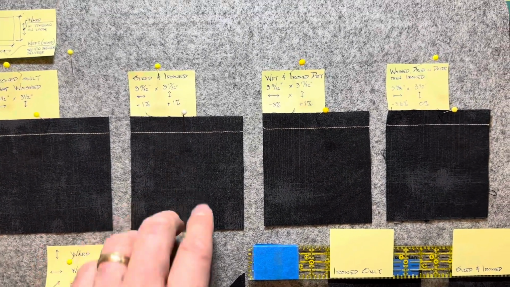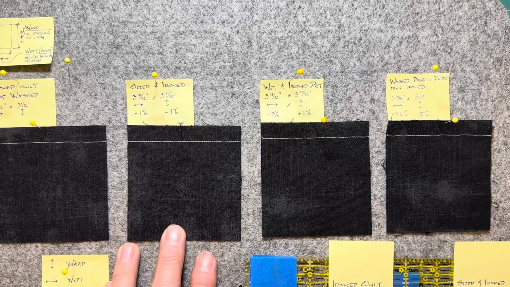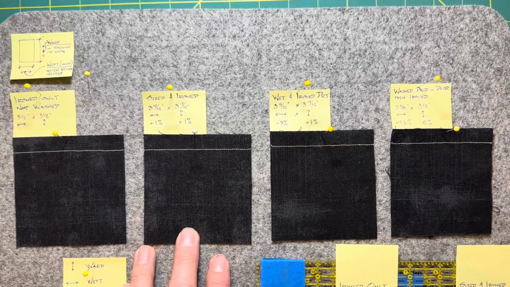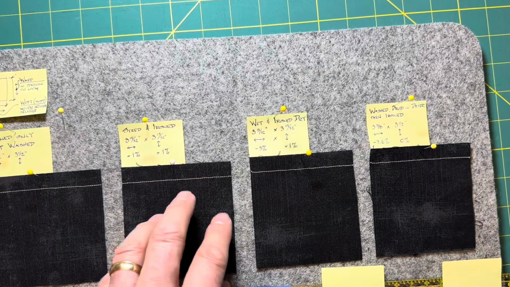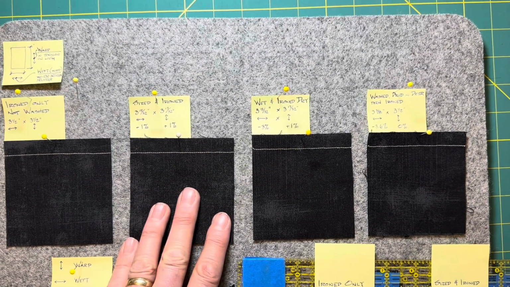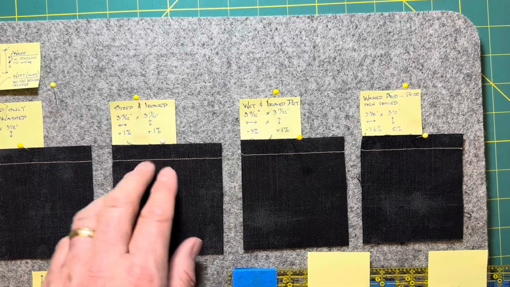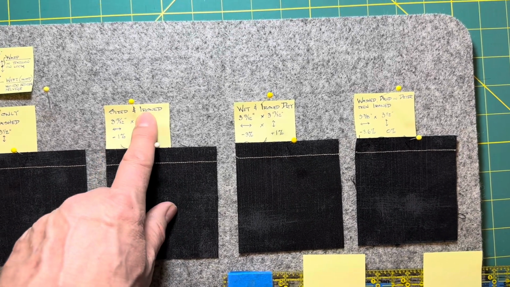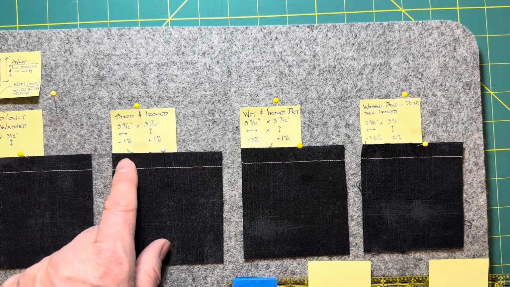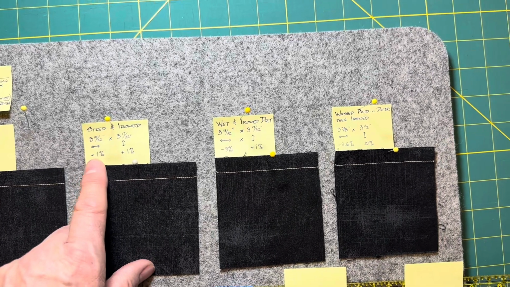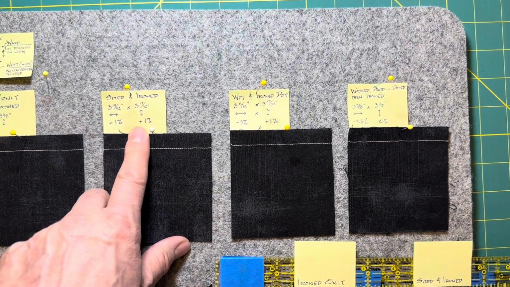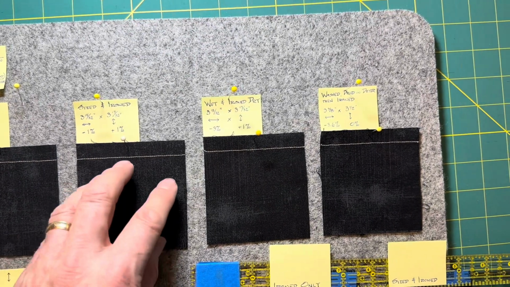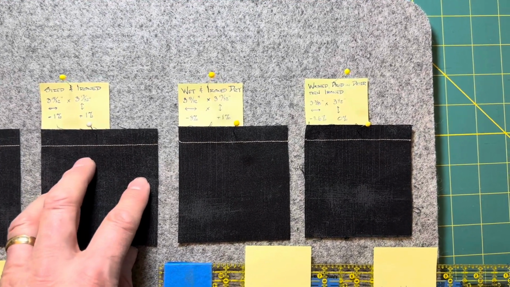But that's what moisture does to fabric. It changes the size. It alters the composition of the threads in the fabric. So in this case, this sizing and ironing process made the fabric 1% narrower and 1% longer. So it made a difference there.